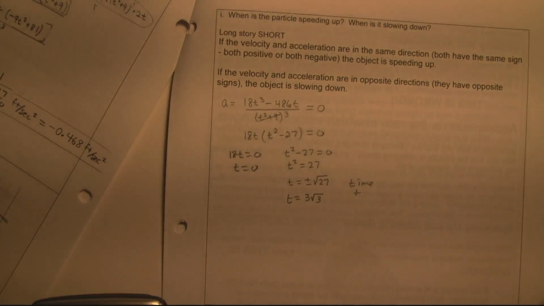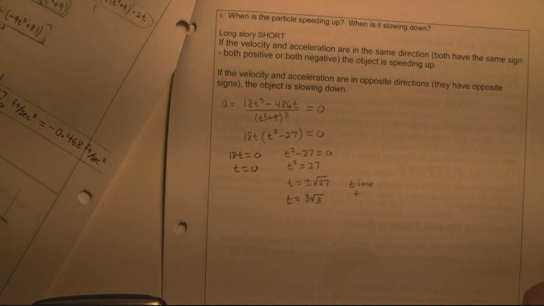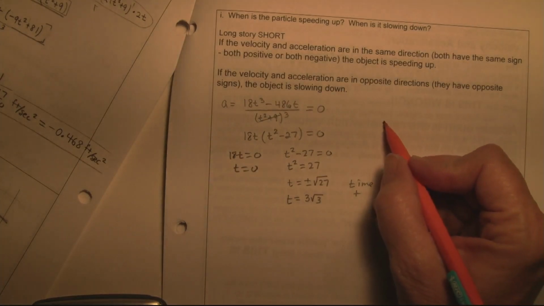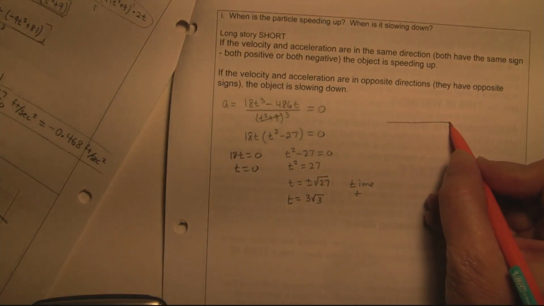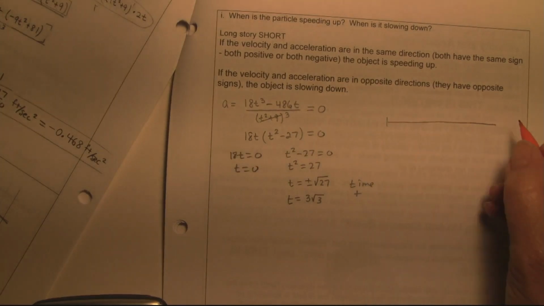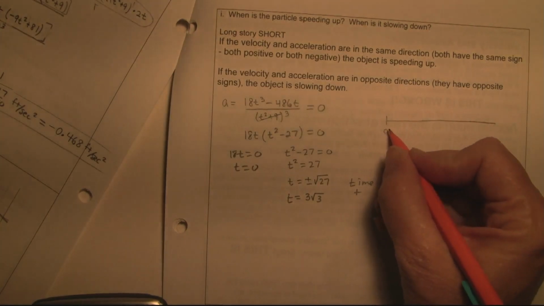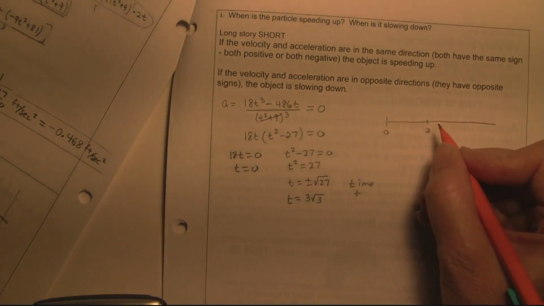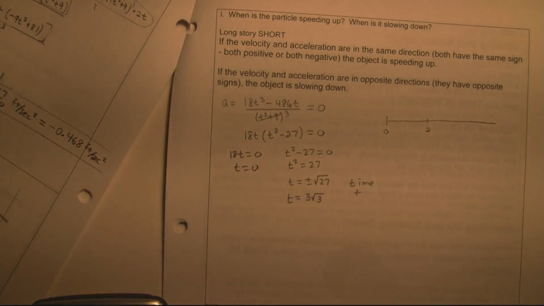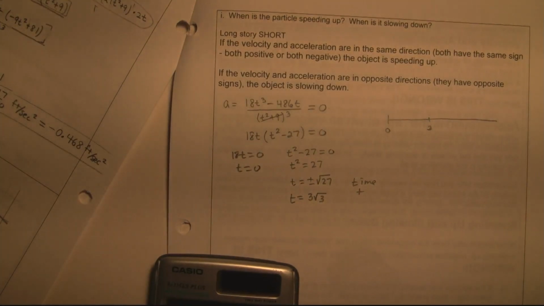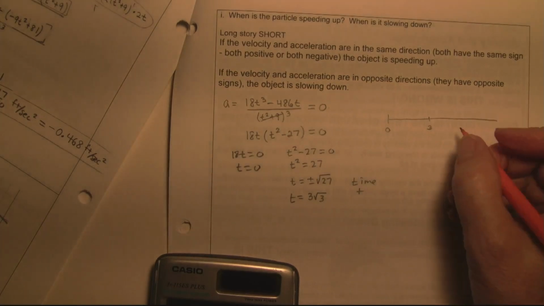Okay, then what I want to do is I want to put these on my number line, and I'm going to test the regions out. So I already know that my velocity is, let's see, 3 square roots of 3. Where's that at? It's over here.